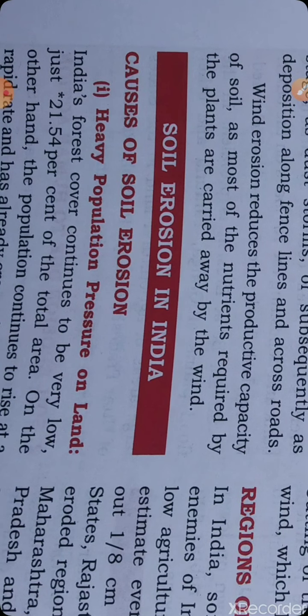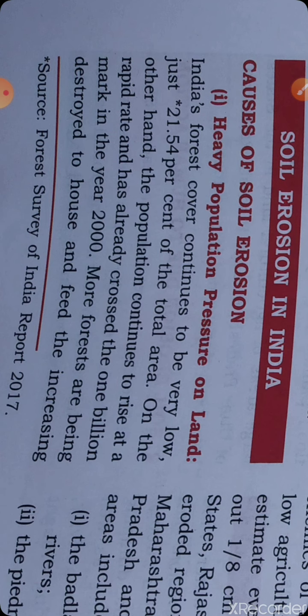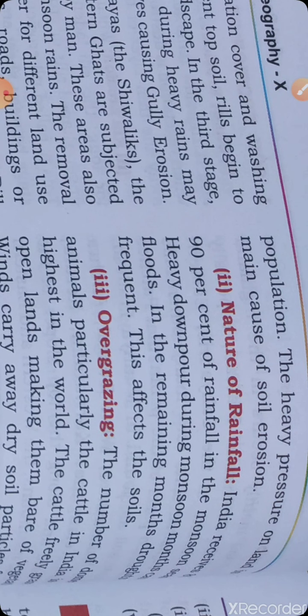Soil erosion in India: where it takes place, and causes of soil erosion. Heavy population pressure on land. India's forest cover continues to be very low, just 21.54% of the total area. We got this source from the Forest Survey of India, conducted in 2017. On the other hand, the population continues to rise at a rapid rate and had already crossed the 1 billion mark in the year 2000. More forests are being destroyed to house and feed the increasing population. The heavy pressure on land is the main cause of soil erosion.